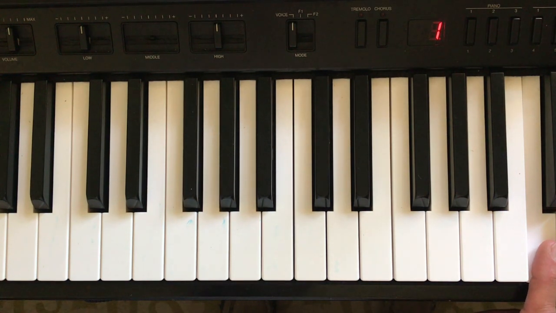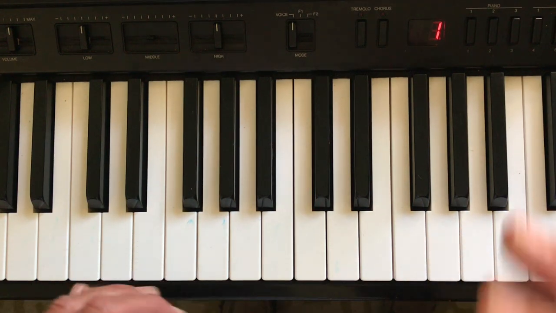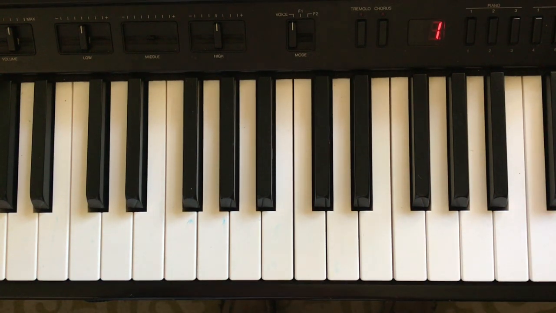Okay, so you can think of it as C through C is the way it works, right? C, D, E, F, G, A, B, and C.